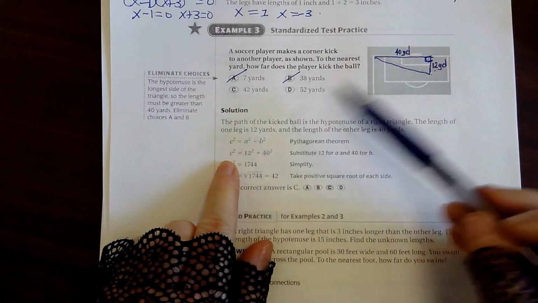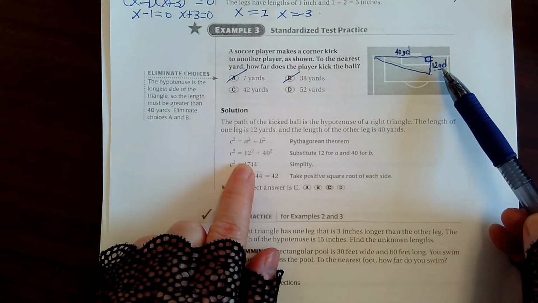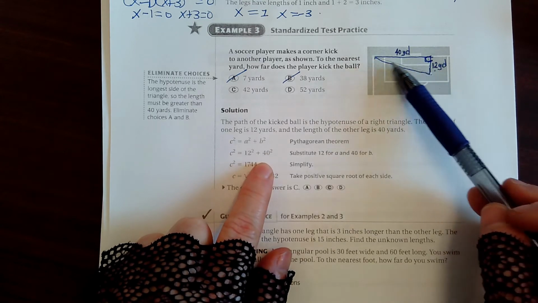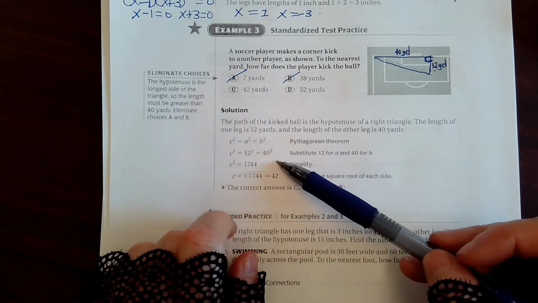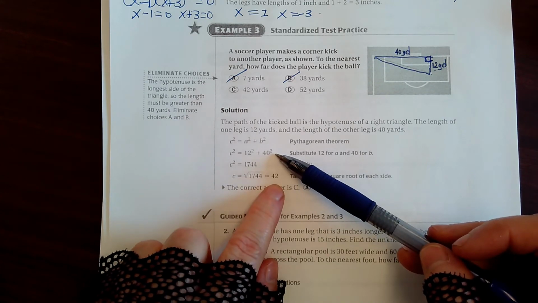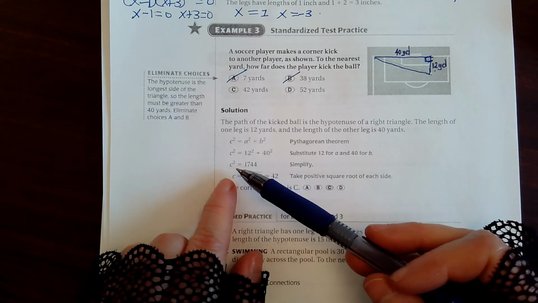So c squared is the one we're looking for. A squared they put as 12 squared plus 40 squared. 12 squared is 144, plus 1600. When you add that together, you get 1744, but that's c squared.